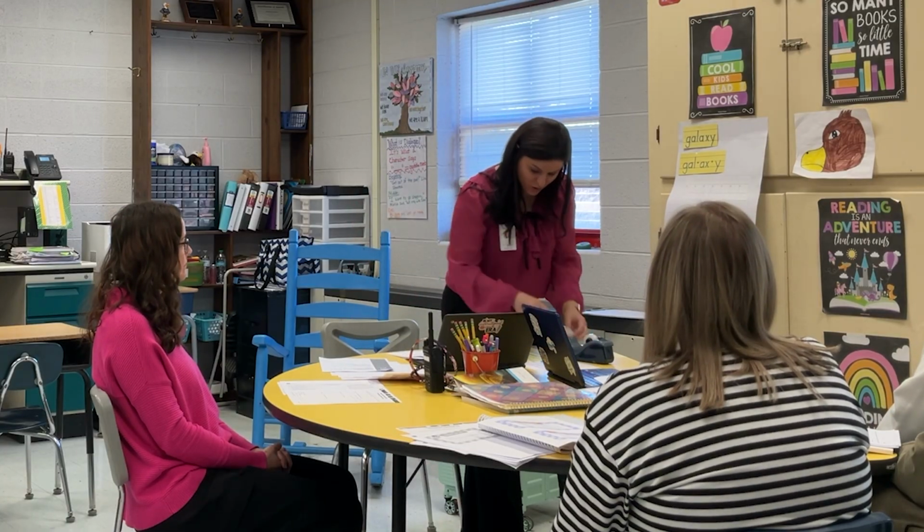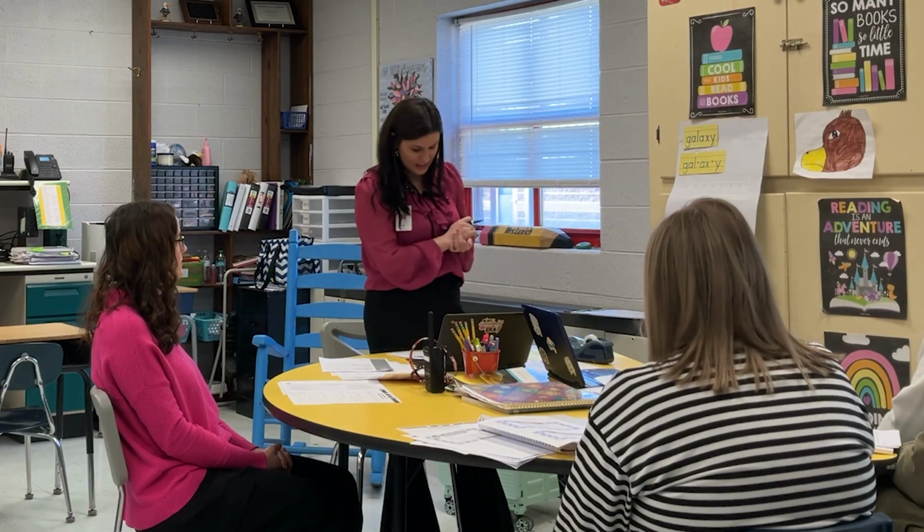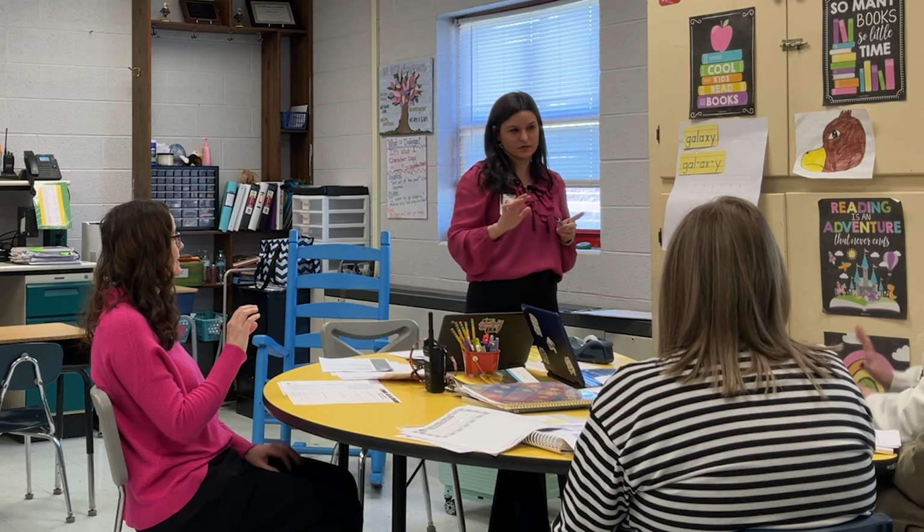All right, now we're going to count the sounds in the word galaxy. I put this phoneme grapheme map up here. This is not a necessary step, but we want to break this word apart into phonemes. So let's tap out the sounds in galaxy. Do that with me. G, A, L, A, K, S, E. How many did you count?